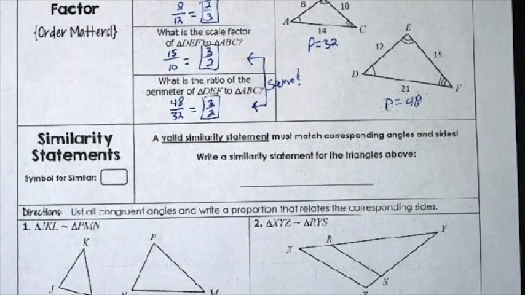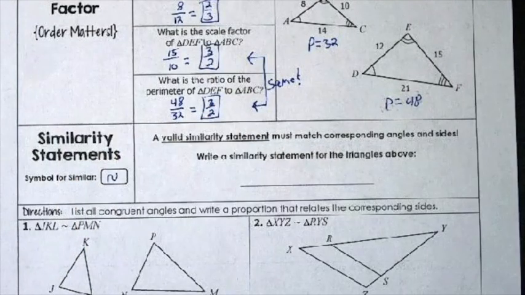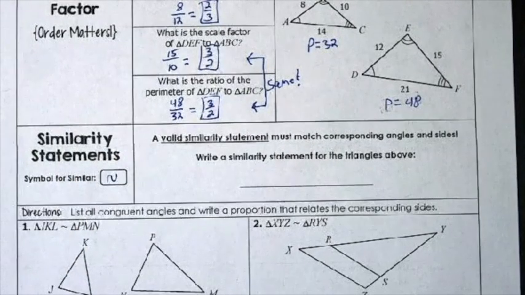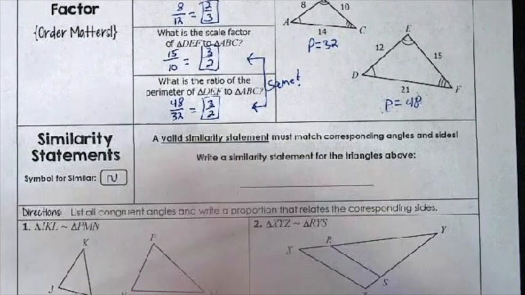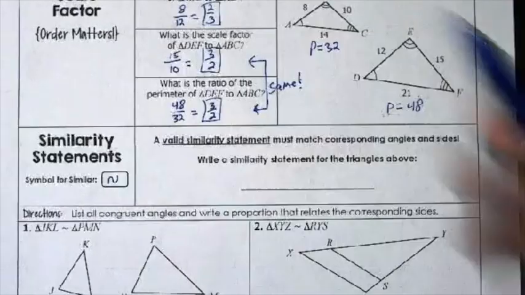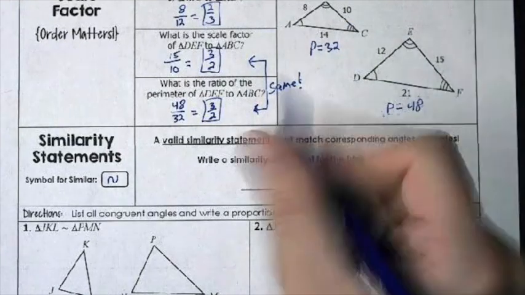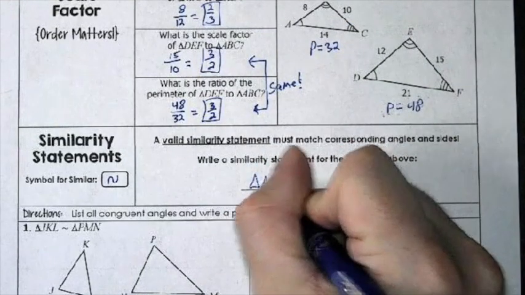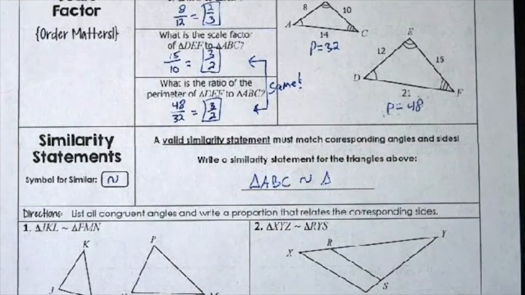Another thing we're going to need to be able to do is write similarity statements. The symbol for similar is a tilde sign, just like that. We wrote congruency statements in our last unit on congruent triangles, and this looks very similar, except we're not going to use a congruent sign, we're going to use a similar sign. If I'm going to write a similarity statement between this small triangle and the big triangle, I'm going to say triangle ABC is similar to triangle.